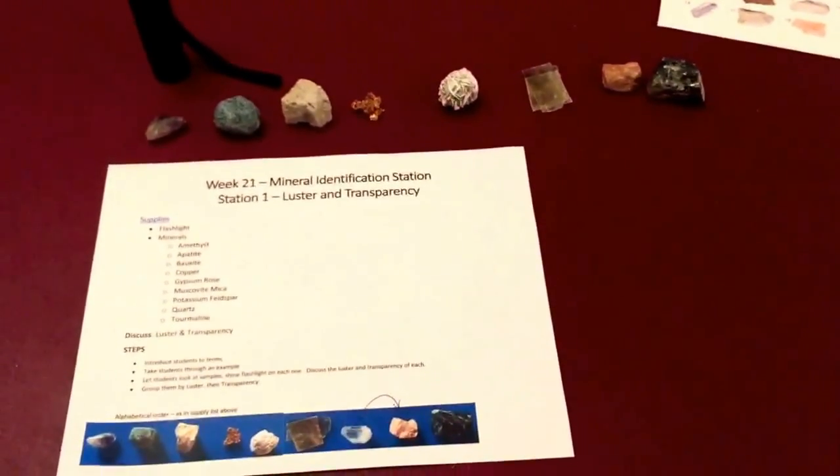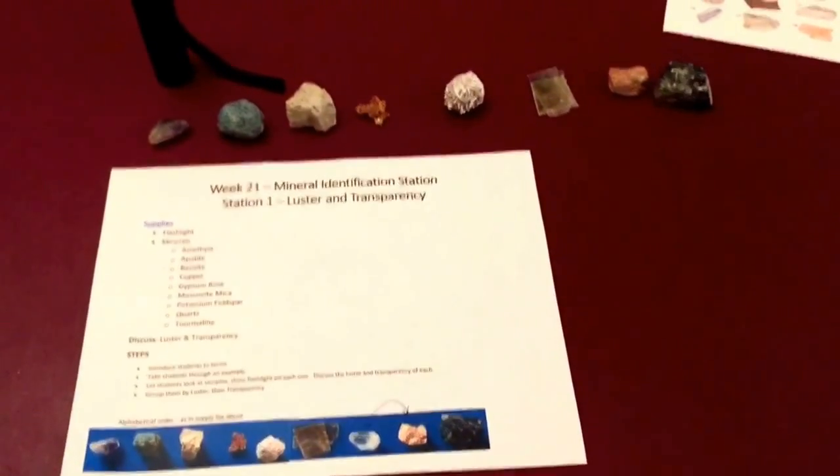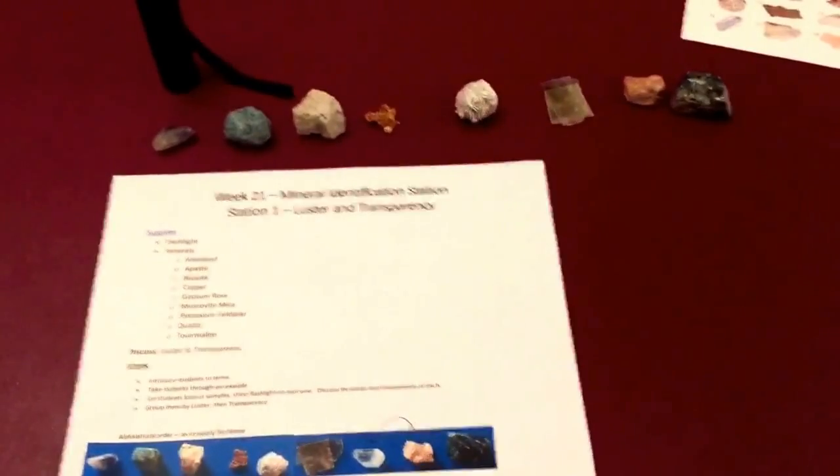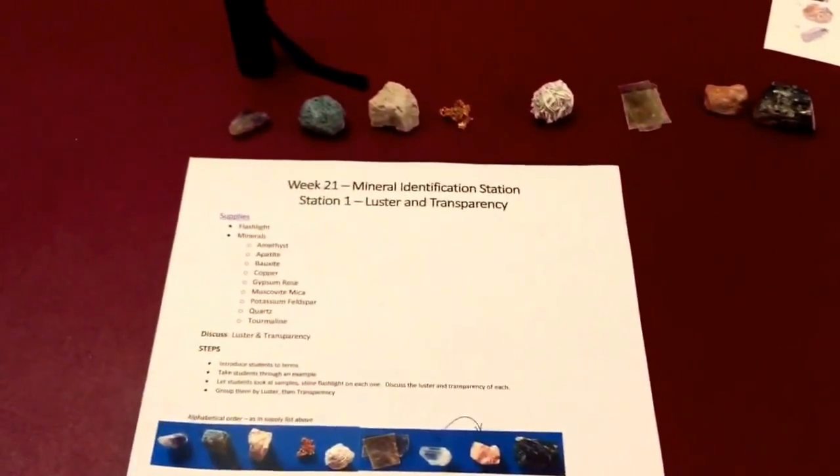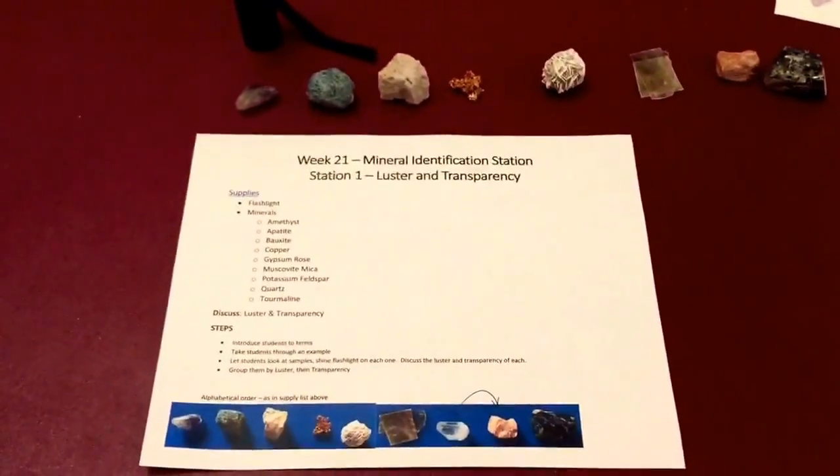Hey you guys, week 21, one of my favorite weeks, really. I know there's a lot of steps here, but it's very simple. Just take it one station at a time. The kids are gonna really love this.